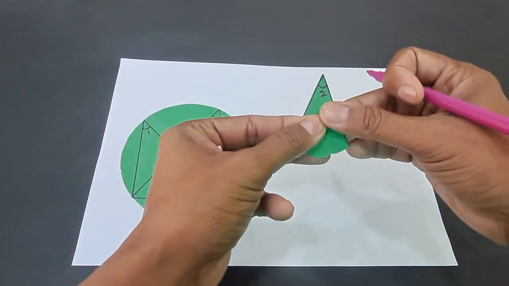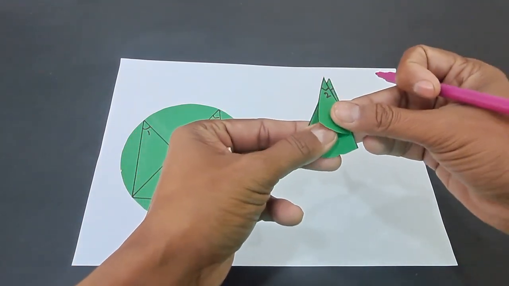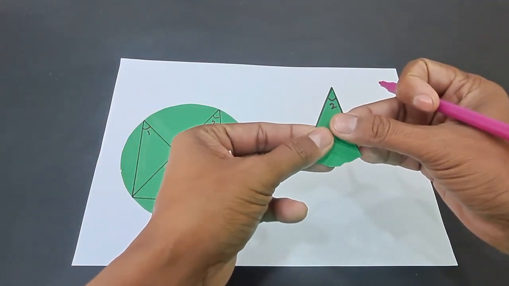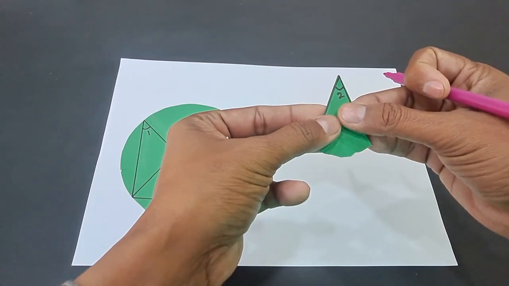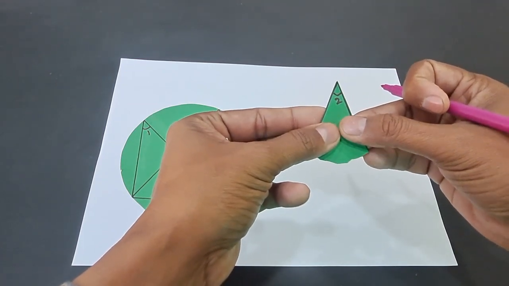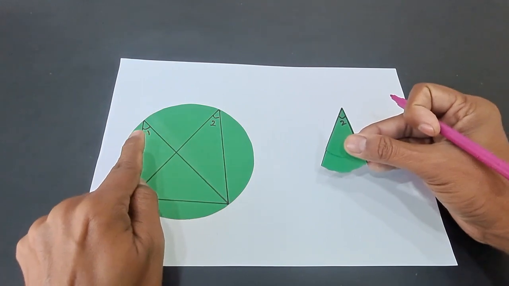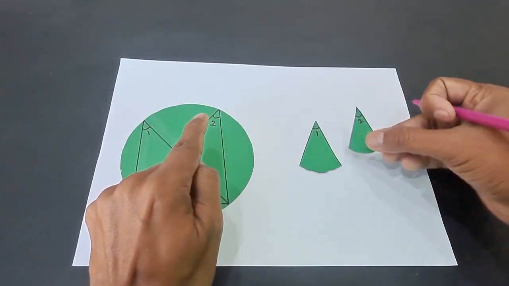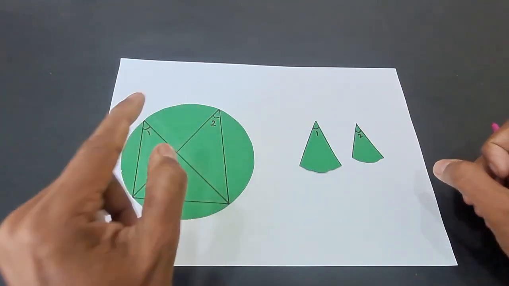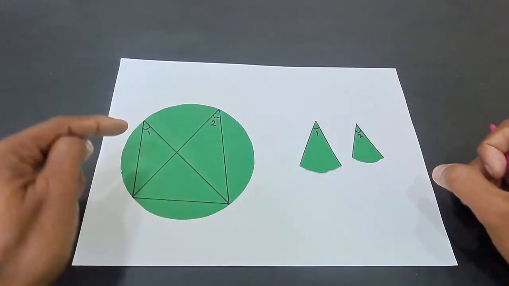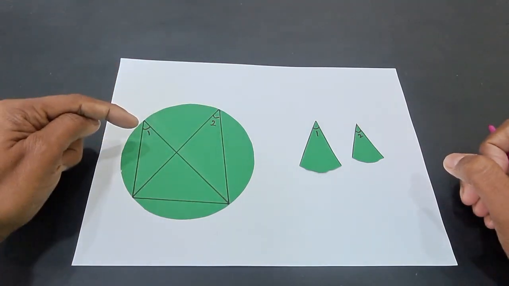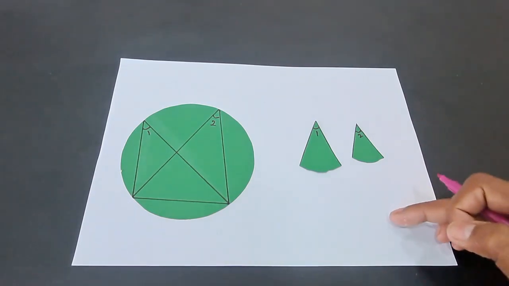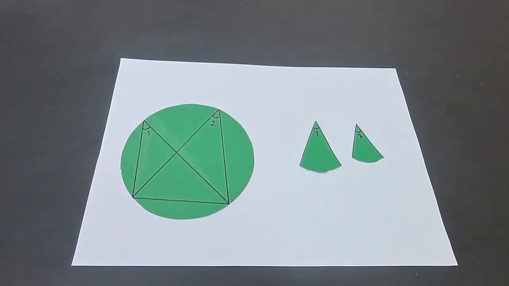If you try to overlap these two angles, you will see that they exactly overlap each other, and that proves that angle 1 and angle 2 are actually exactly equal. So you just have to paste them one above the other, thereby showing that these two angles, angle 1 and angle 2, are exactly same. This proves that angles which are formed in the same segment of a circle are of equal measure, and that completes our activity.